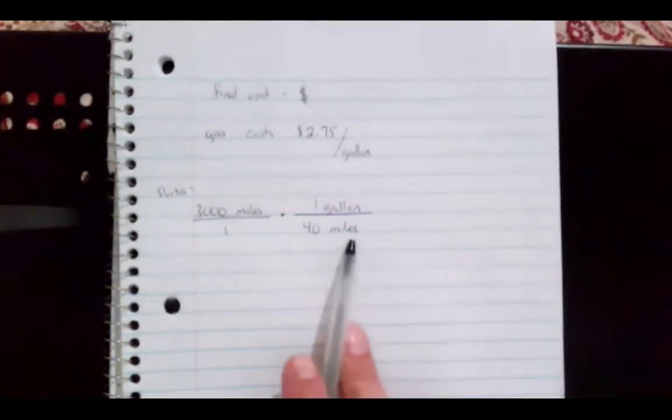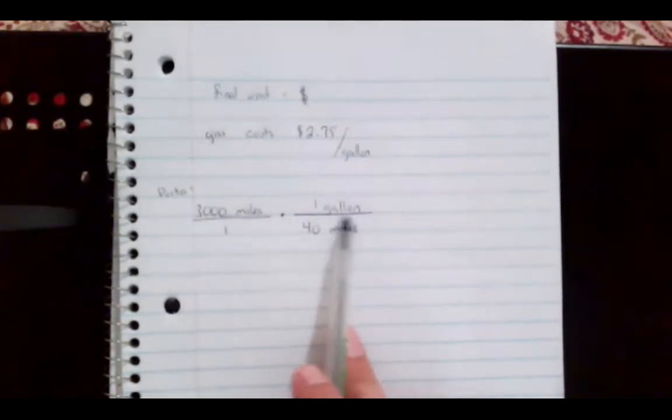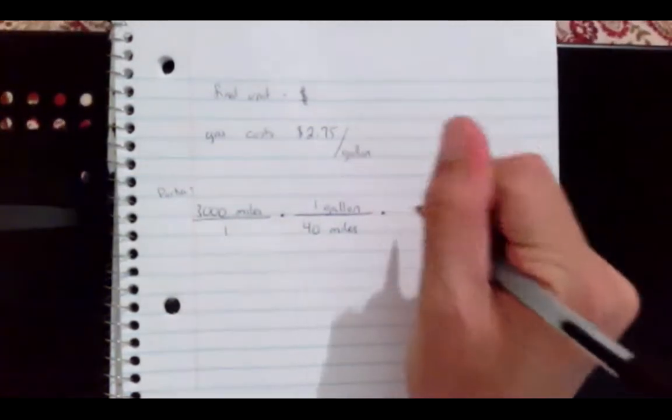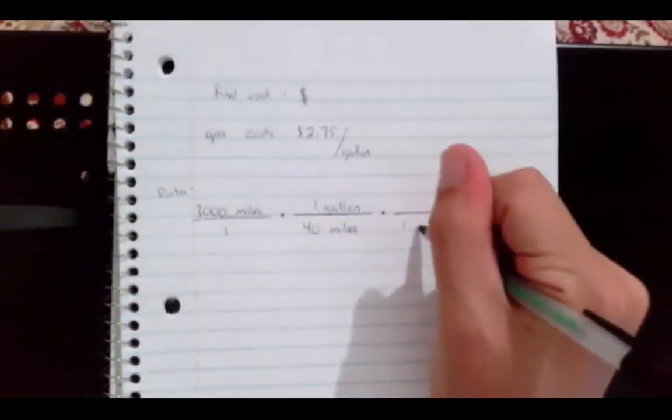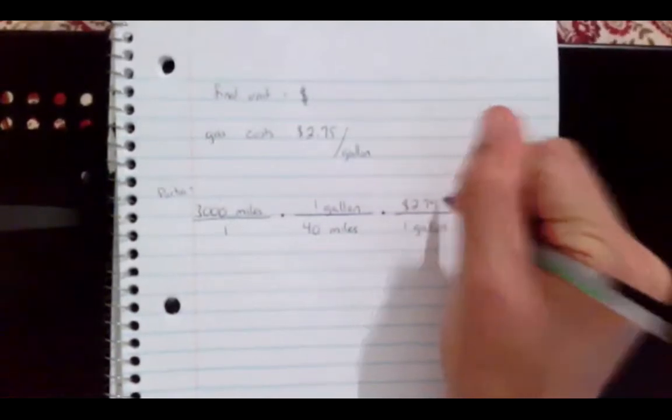And so the conversion factor for that looks something like this: 1 gallon over 40 miles. The reason why I put miles on the bottom here is because I started with miles on the top and I want these units to cancel out. So if I were to multiply right now, my final answer would be in gallons because my miles units would cancel. But remember, I want my final unit to be in money. So I'm going to make one more conversion that allows me to relate money and the gallon, so price per gallon. Again, I have gallon on the top here, so I'm going to put gallon on the bottom and the price on top.